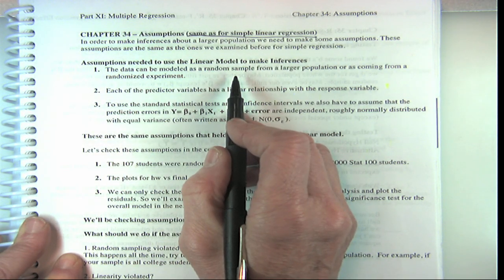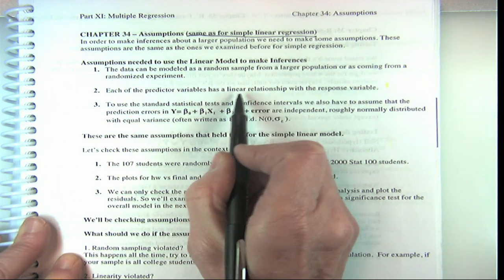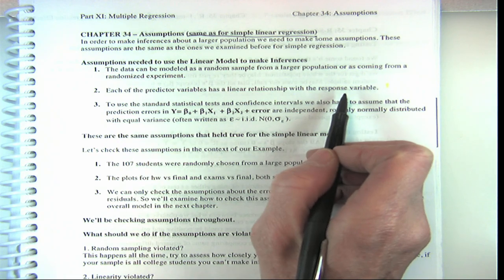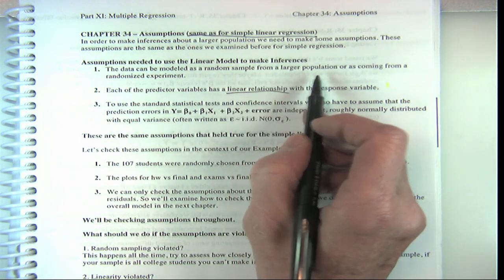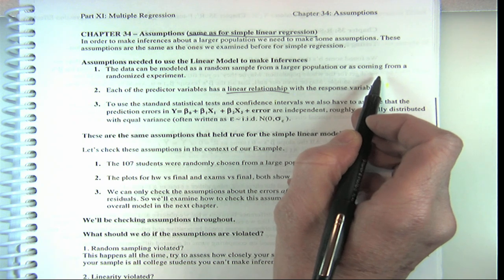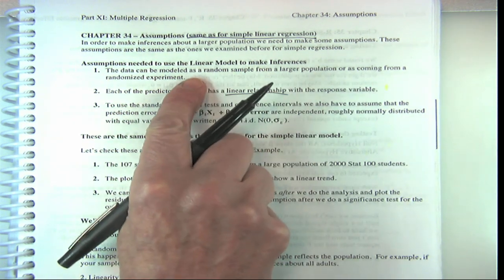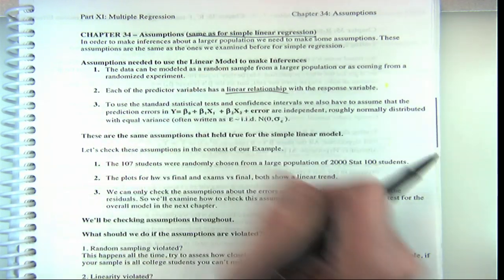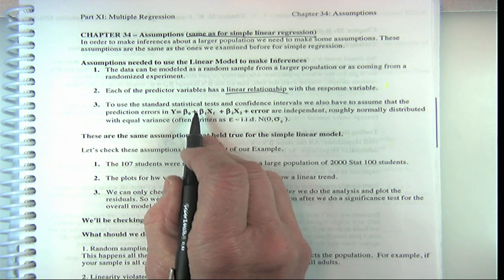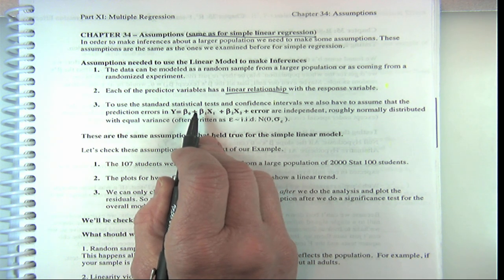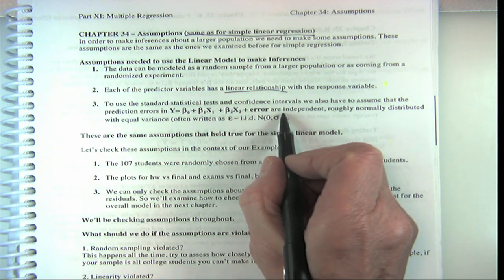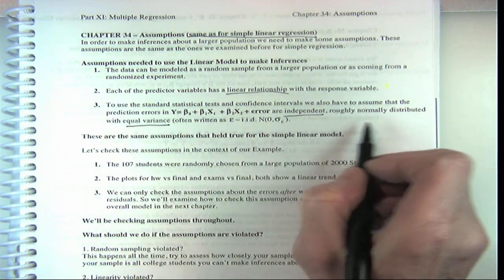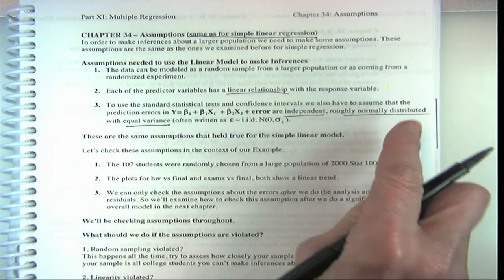Each predictor has to have a linear relationship with the response variable. If you have a curvy relationship, you should do something else. It also needs to be modeled as a random sample from a larger population, coming from a randomized experiment or a random sample, in order to do any inference. That just has to be. And then to use the tests that we usually use, like the confidence intervals based on the normal curve or on the t-curves, the F and the chi-squared, we have to have what? Independence, which comes from the random sample, equal variance, and with small samples, roughly normally distributed errors.